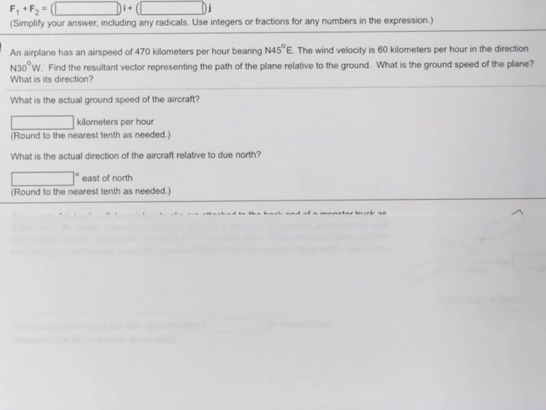What is its direction? So this plane is flying, and because of the plane motor itself, it can go a certain speed and a certain direction. But up in the atmosphere, there's wind blowing, and the wind is trying to push the plane in a different direction. So it's like these two forces, the force of the plane flying in a certain direction, but then the force of the wind blowing it in a different direction. So the question is, what direction and how fast does the plane end up going? So you really have two vectors you're going to add together. One vector represents the plane, what it can fly on its own. The other vector represents the wind.